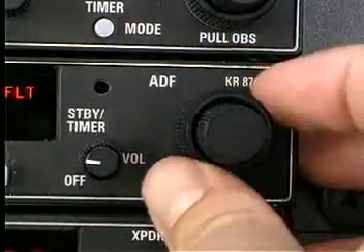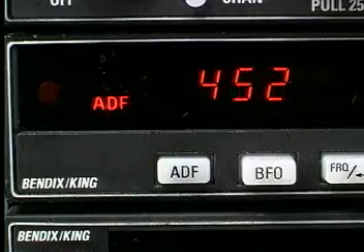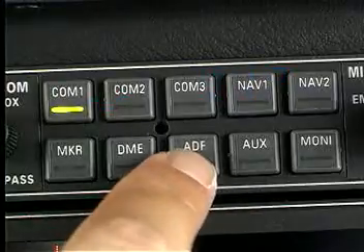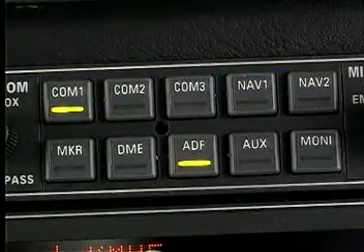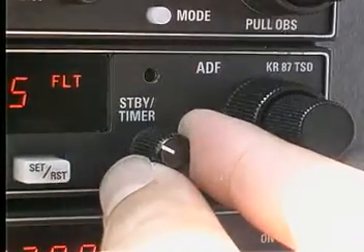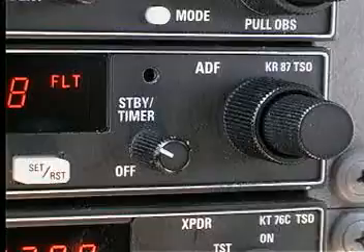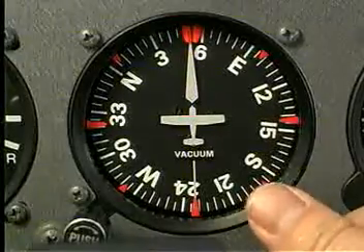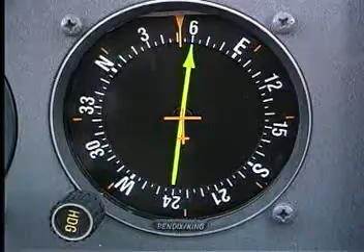Now, all I have to do now is fly direct to Babsy and descend to 4,000. Now, this is a great time to make sure that I'm all set up for the approach. First of all, I'll tune and identify Babsy. And since there's no off flag on the ADF, I'll just leave the volume up so I can barely hear it. Now, it looks like a heading of 060 to Babsy, so I'll take up that heading and reset my ADF card.